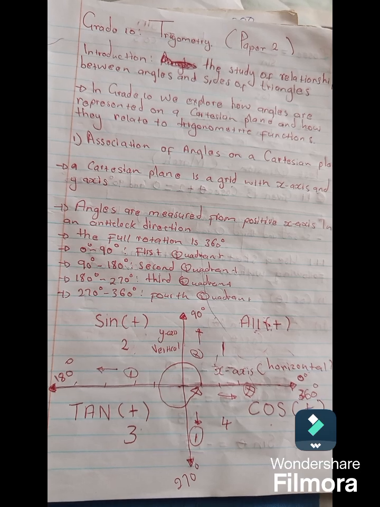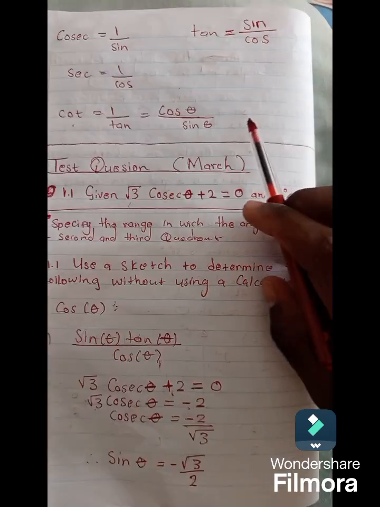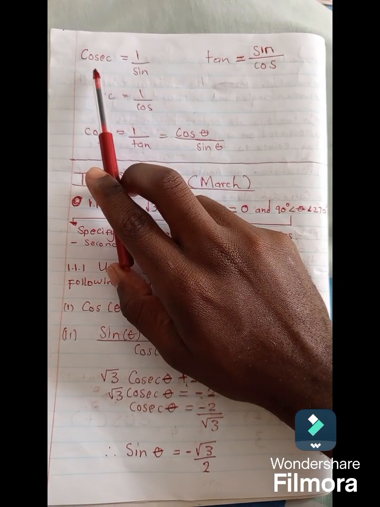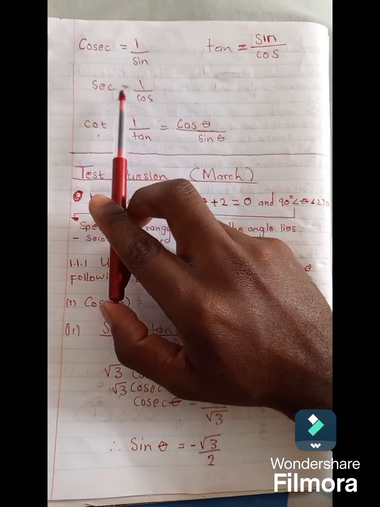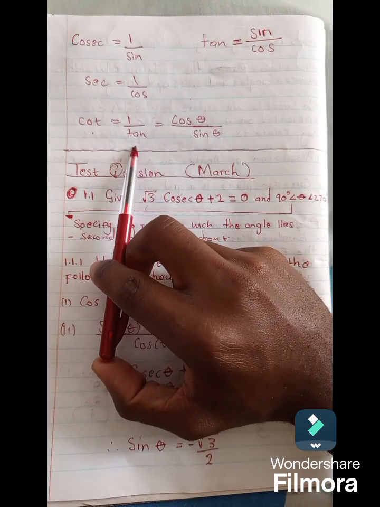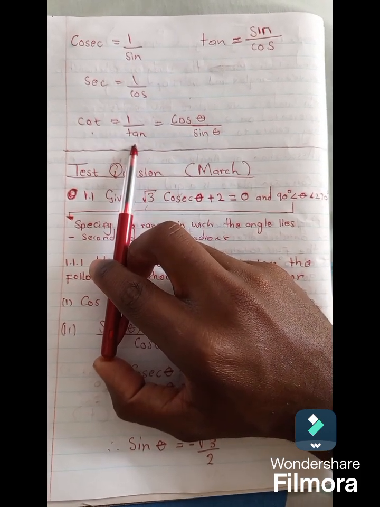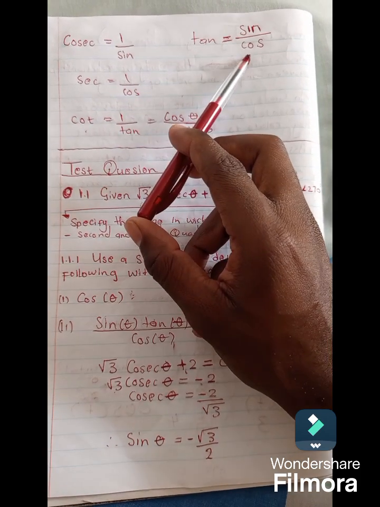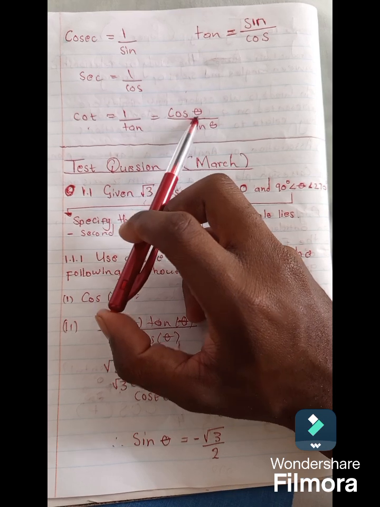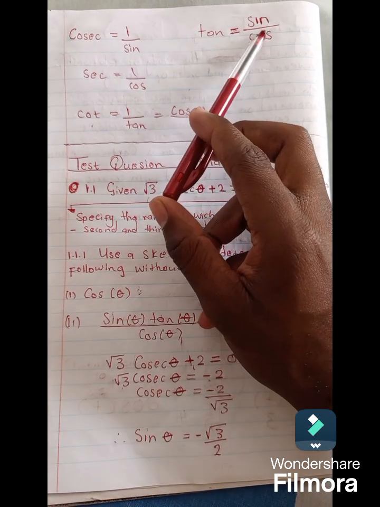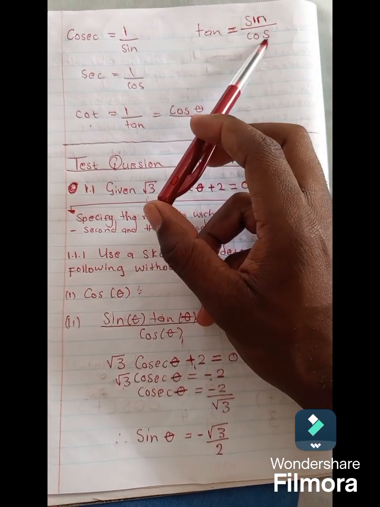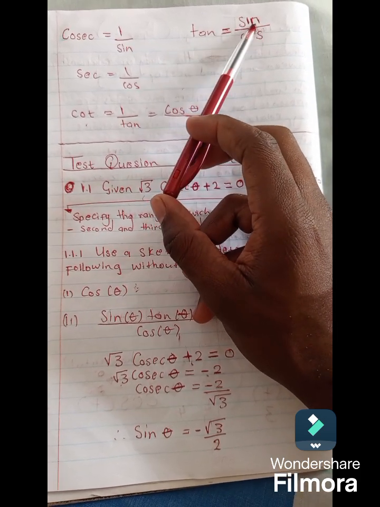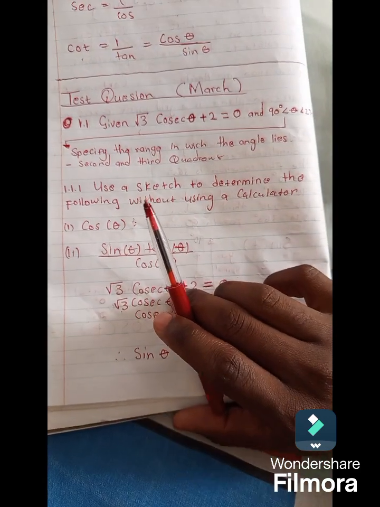That's your Cartesian plane. In addition to the trig functions I introduced, these are the other ones you have to know. Cosec is 1 over sine, sec is 1 over cos, cot is 1 over tan. And that means here we have to invert whatever tan is. What is tan? Tan is sine over cos. So you're going to end up with what? Cos over sine. Taking note that it is the inverted form of this ratio here.